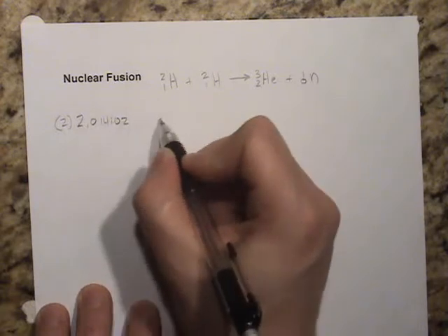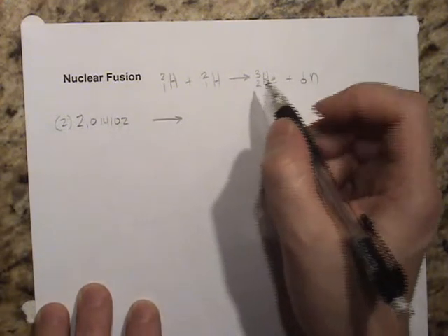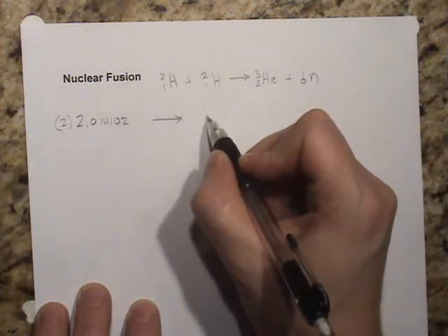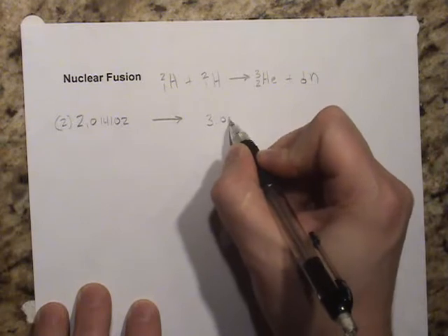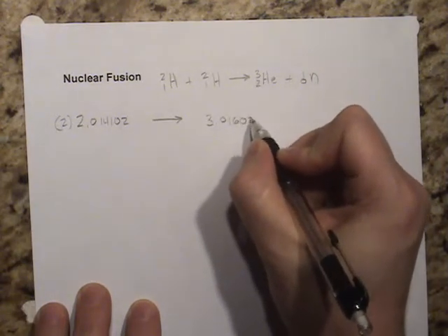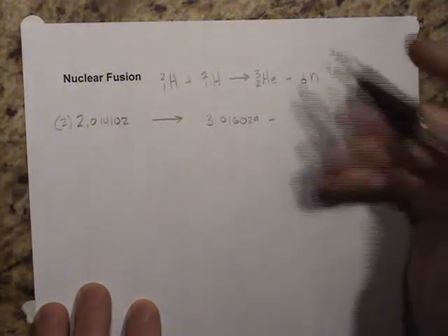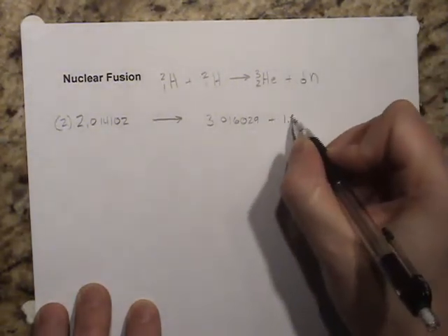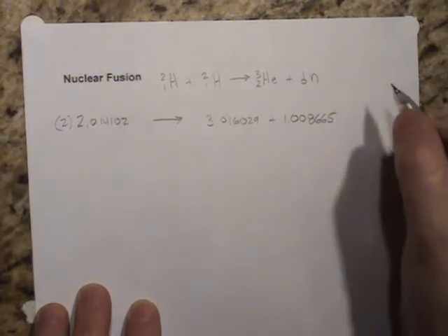So that's on the left side. On the right side, we have helium-3, and if you look that up on your table, you'll see that helium-3 has a mass of 3.016029, and the neutron, you can look up on your table, 1.008665.